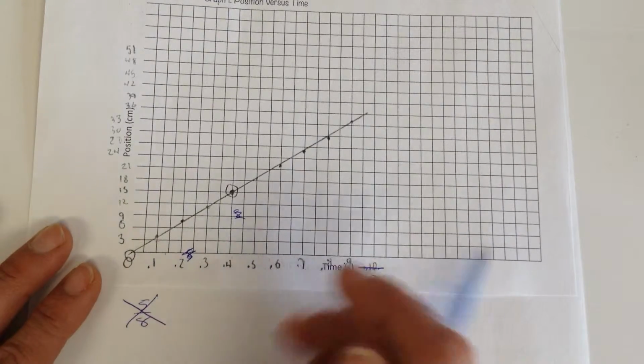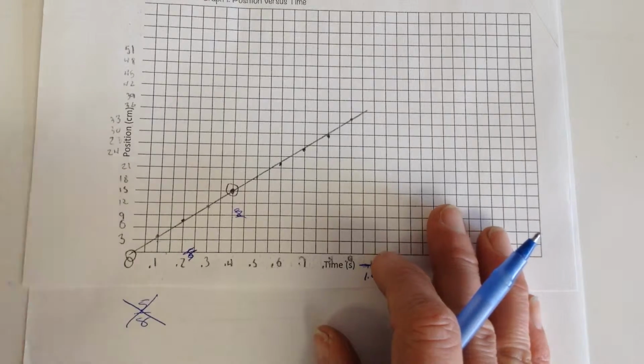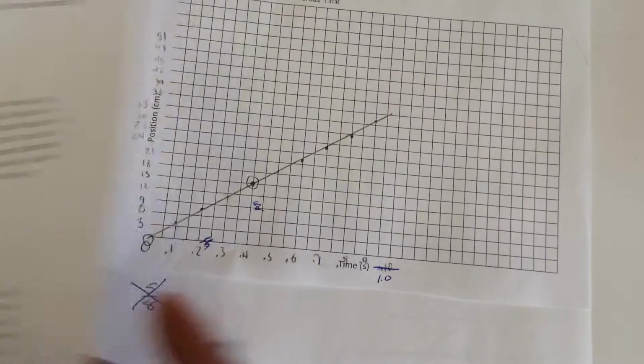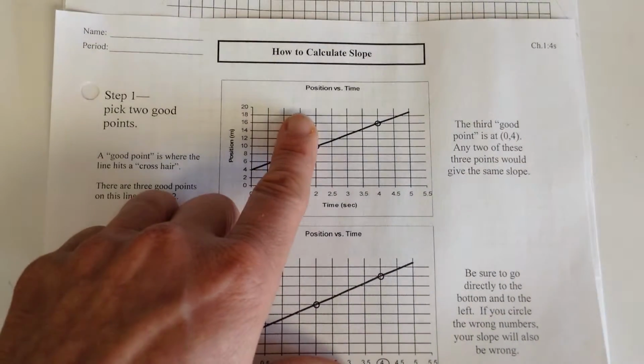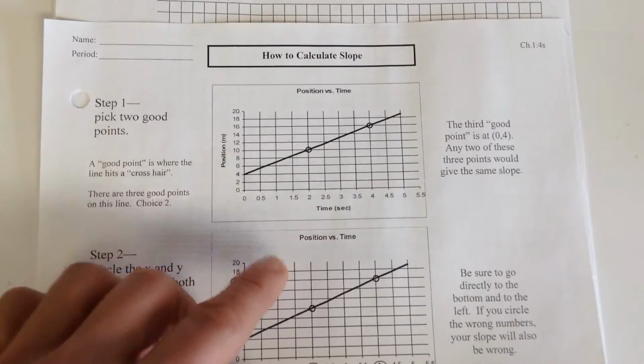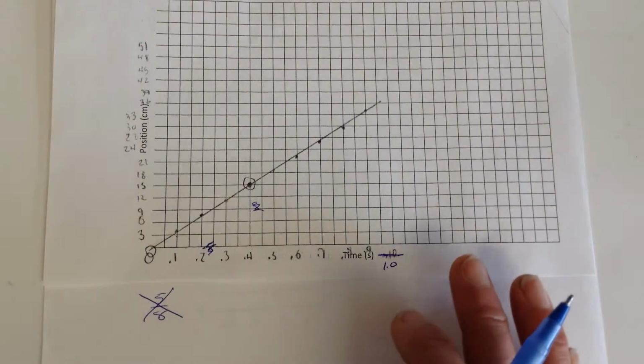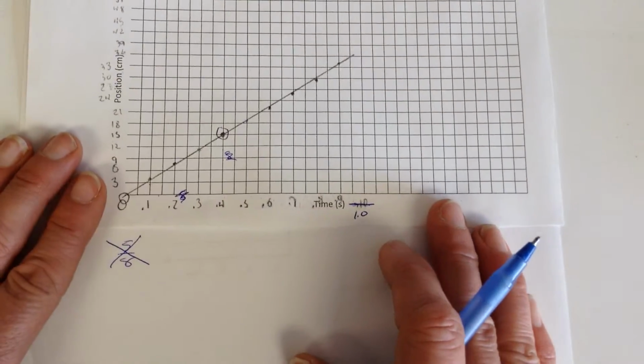So I'm going to show you a method that is going to help you calculate the slope. There's a handout for this, and the teacher has it. It's a handout on how to calculate slope by identifying points. Your sub should hand this out to you today, but I'm going to take you through it, and you can take a peek at this.